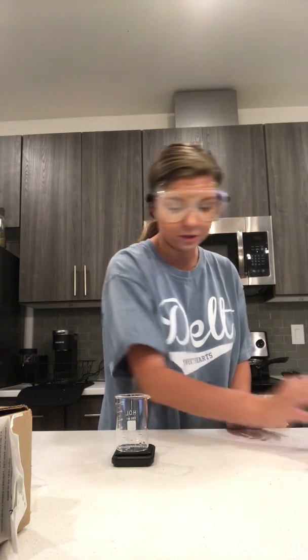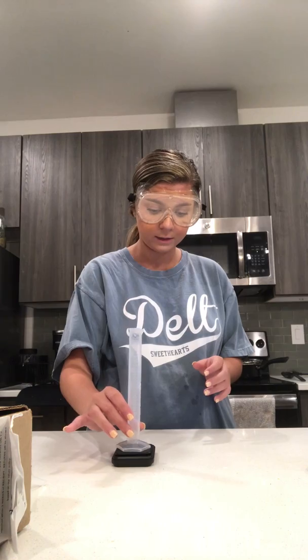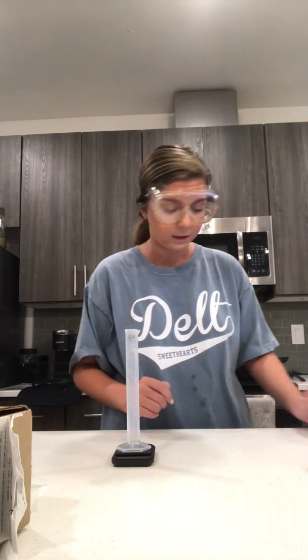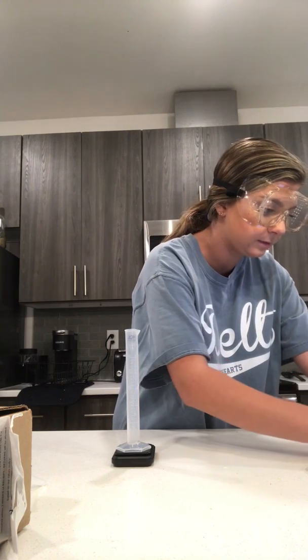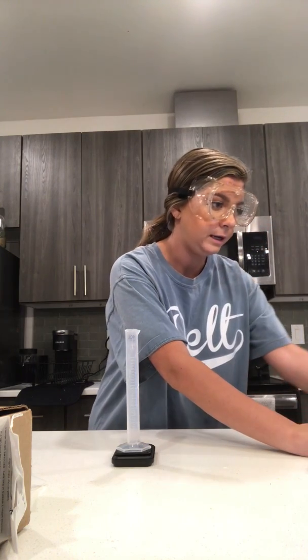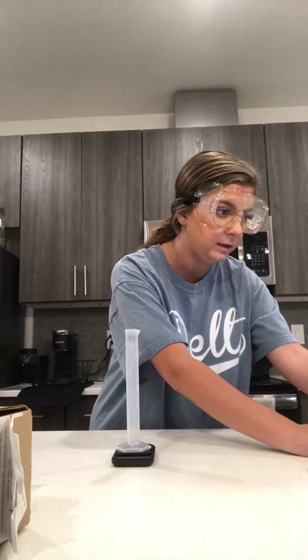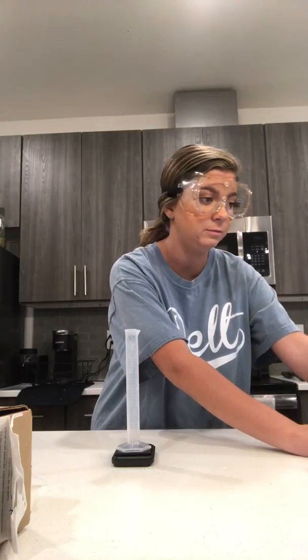So now I'm going to measure the mass of my 25 milliliter graduated cylinder. And so I'm going to put it on my scale. And that comes out to 18.65 grams. And my estimated digit would be 5. And then my number of significant figures would be 4.